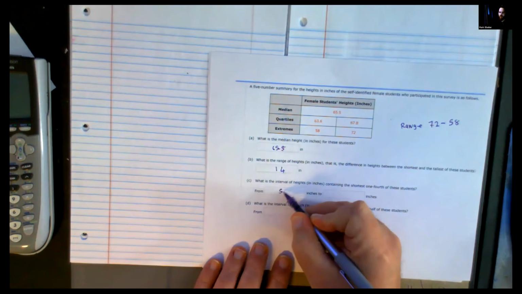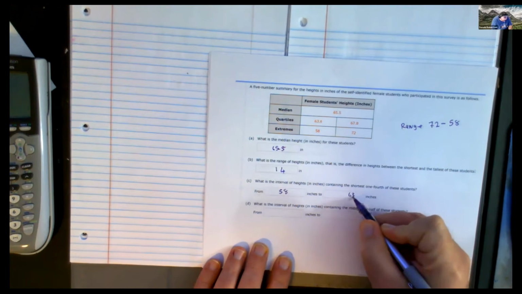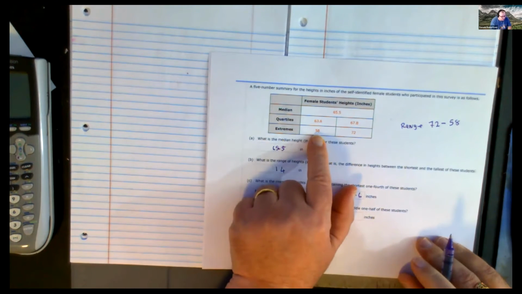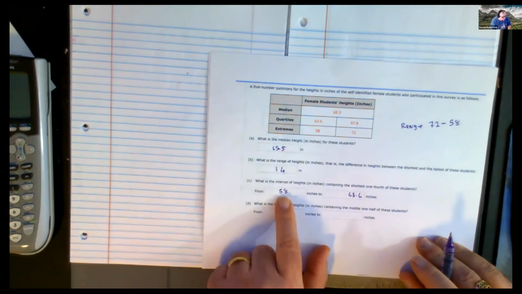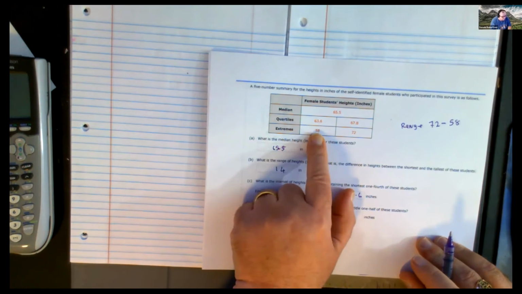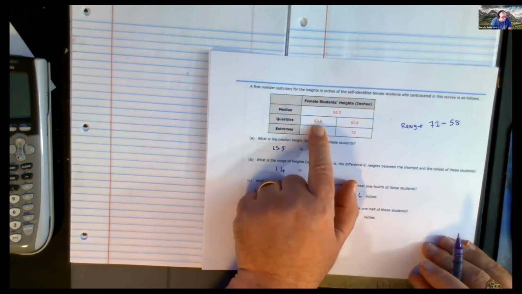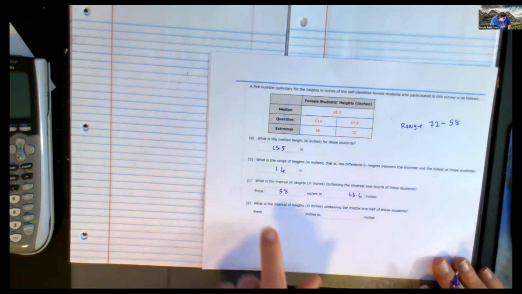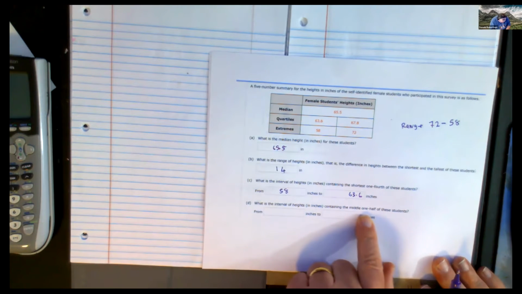58 to 63.6. Okay, do you see? You start at the extreme, right? The minimum, the smallest woman is 58. And they want the first, the shortest 1/4, to be 63.6 inches, the Q1 mark. What is the interval of heights that contains the middle 1/2 of students?